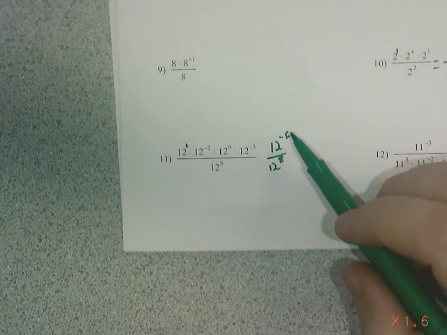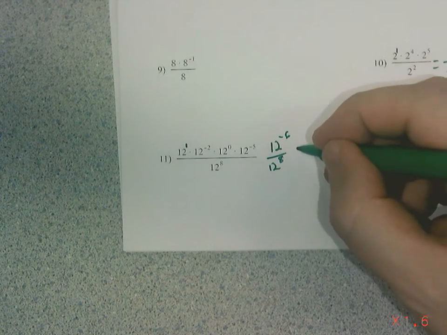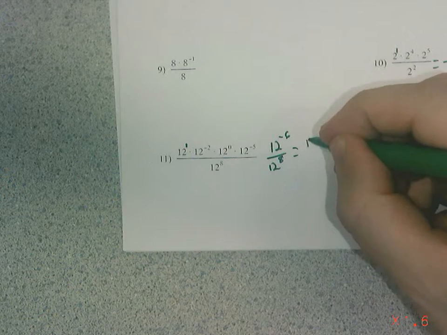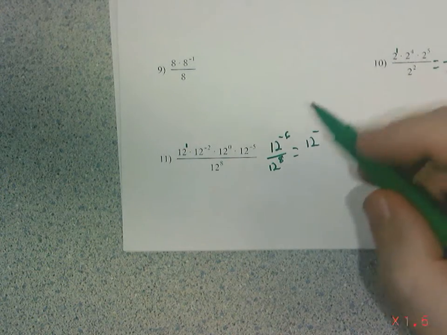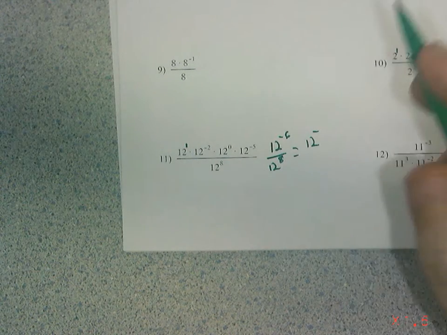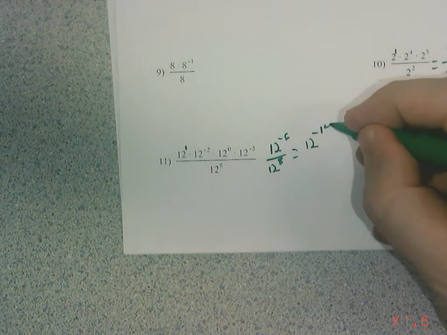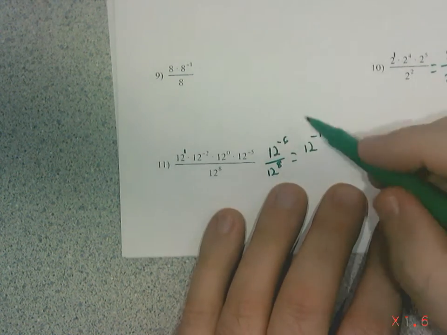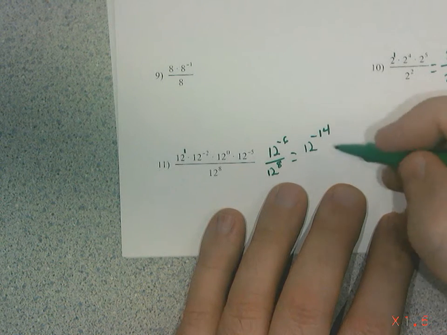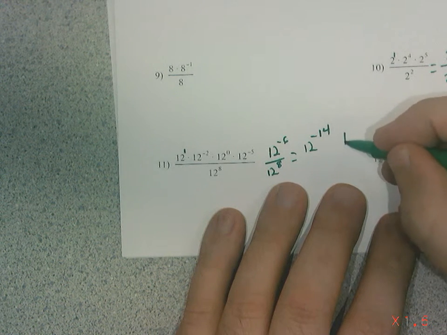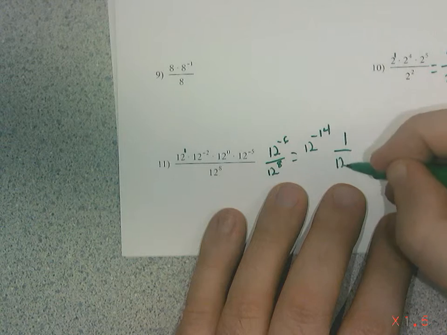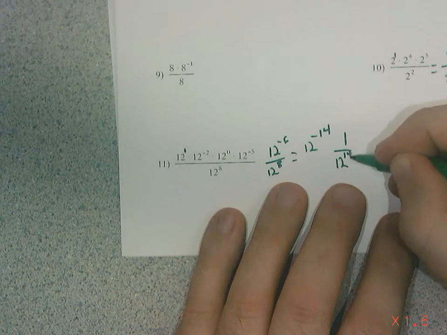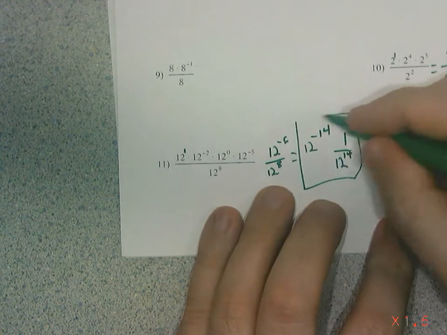So now I subtract negative 6 minus 8. It's going to become 12 to the negative 14 power. So there's one answer, and then that's the negative exponent answer. To make him positive, he goes downstairs, becomes 12 to the 14th power, and there's my two answers.